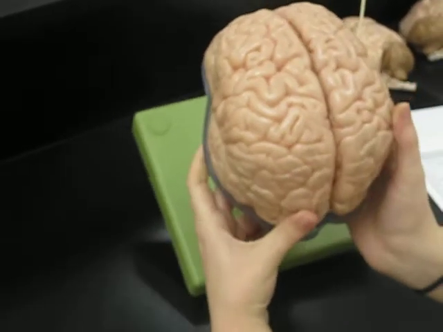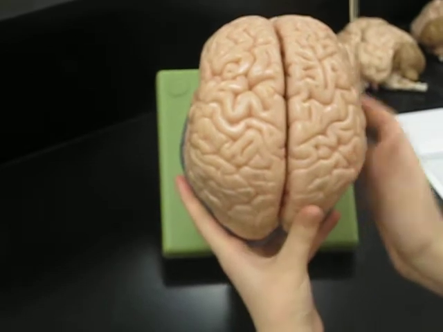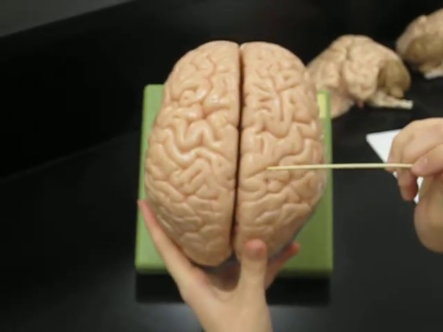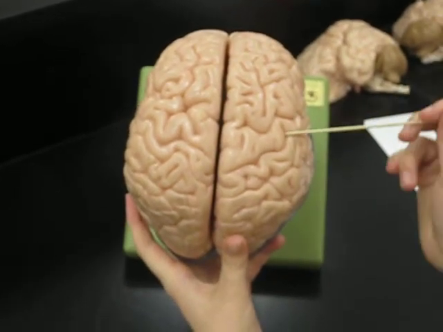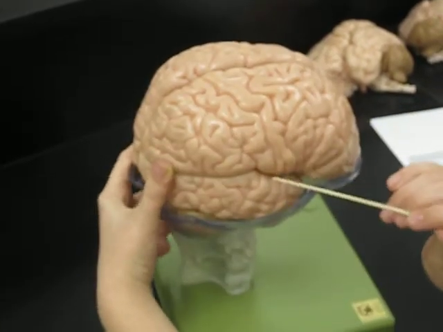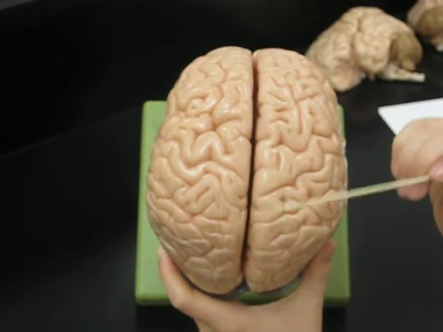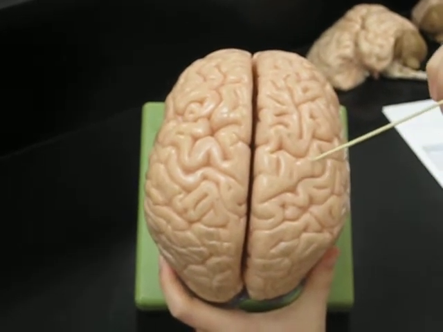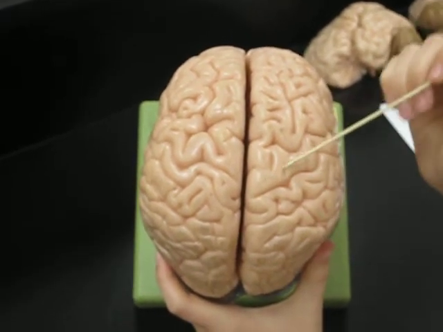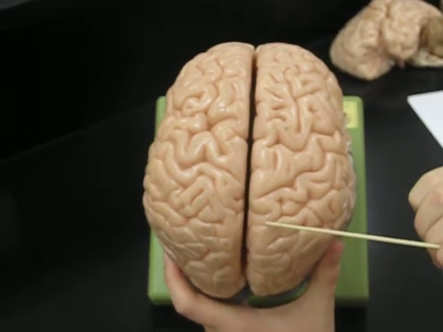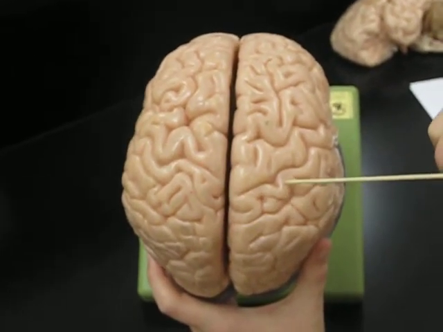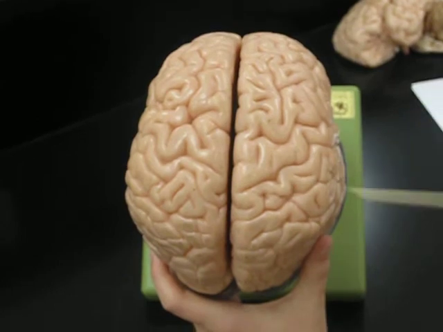Then if we look back up at the top, we can see right here, this is called the central sulcus, and it goes all the way down the side. Then on the anterior side of the central sulcus is the precentral gyrus, and on the posterior side is the postcentral gyrus.